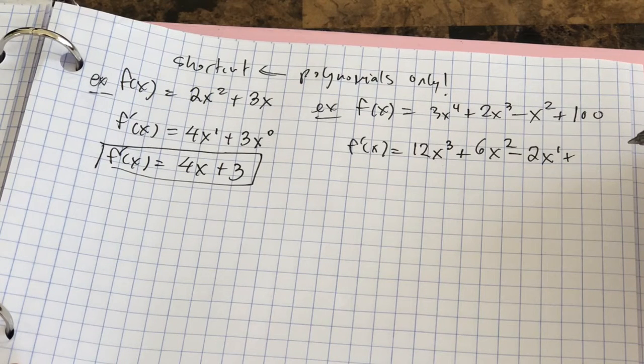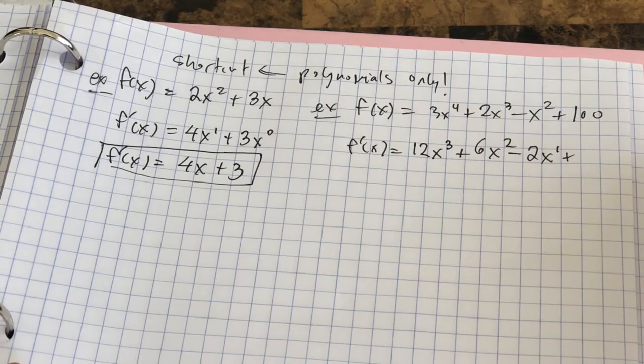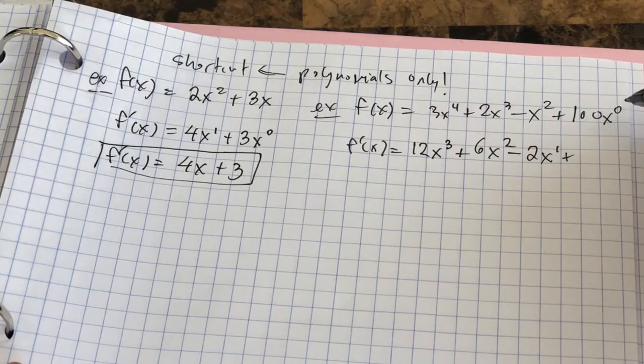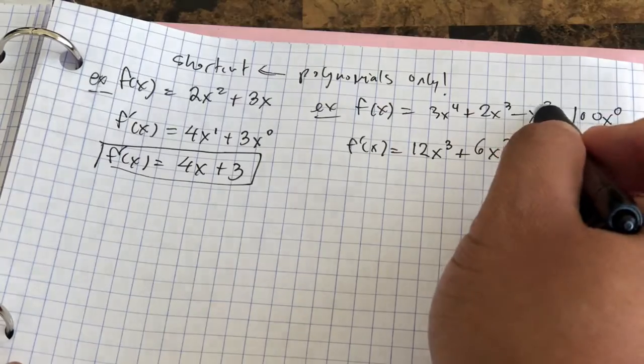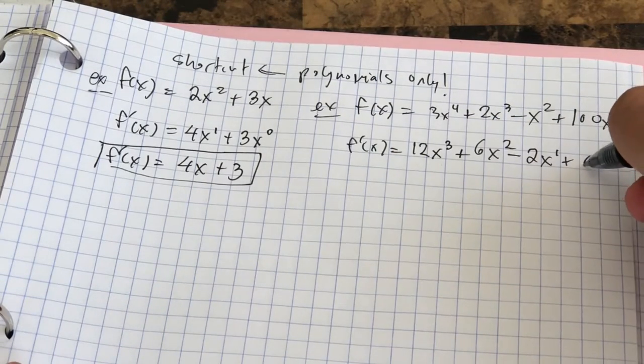I don't know if you know what it is, but for 100, there's kind of two ways to figure this out. Here is one way. Pretend for a moment there is an x to the 0. Why? Because x to the 0 is just 1. So using the pattern, if you figured it out, this is going to be 0.